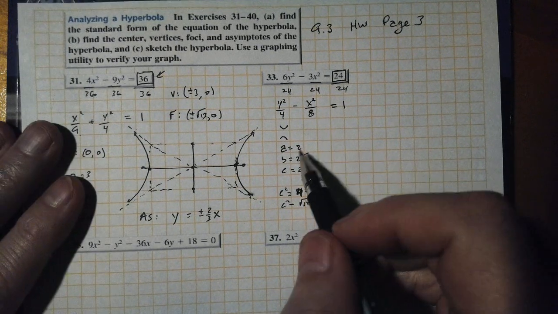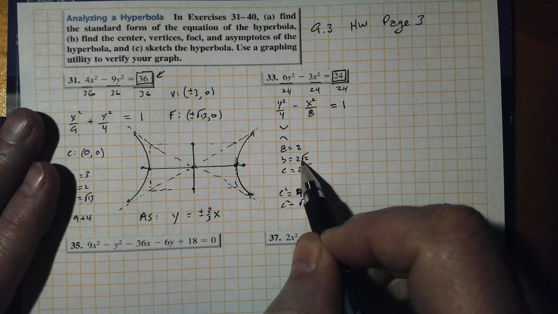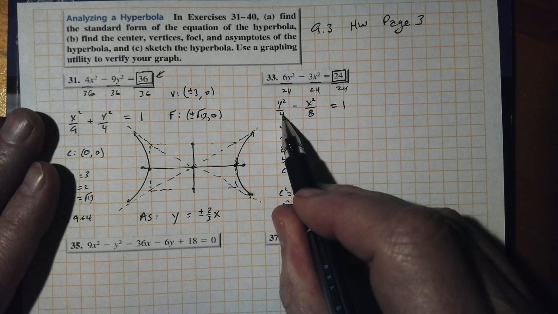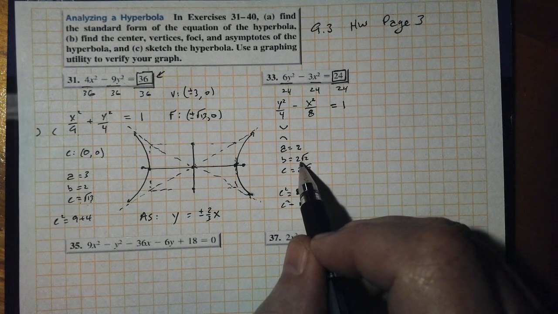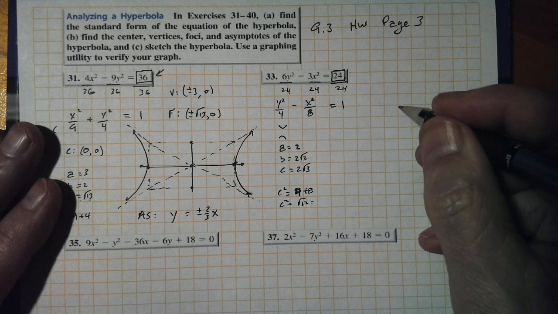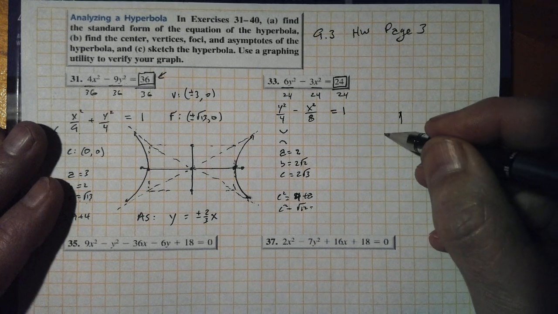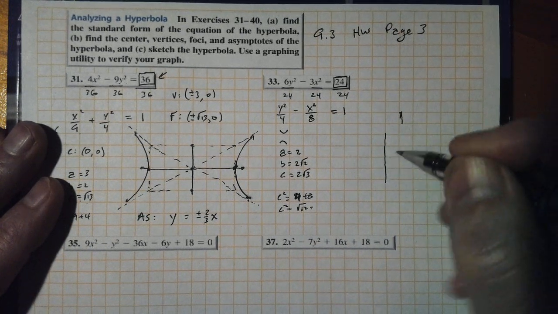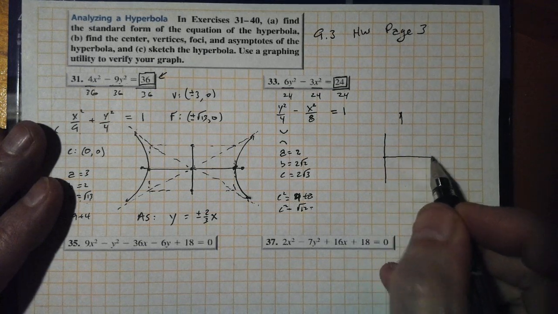I'm going to need to move up and down 2. I'm going to need to move to the right square root of 8, about 3. So let's go ahead and put this over here. I'm centered at 0, 0. Don't need to move up and down much at all. That's just awful. I'm going to redo that. Looks like I'm going to be in pretty good shape if I just build out 2.